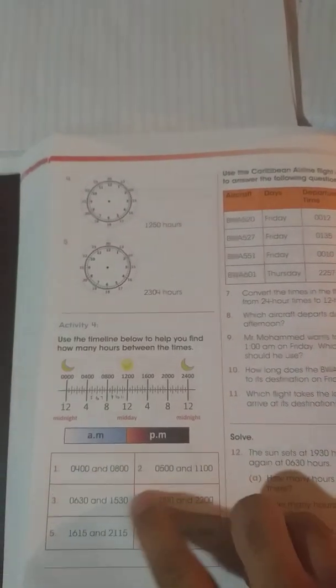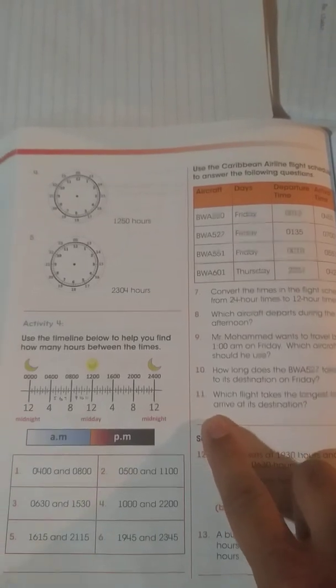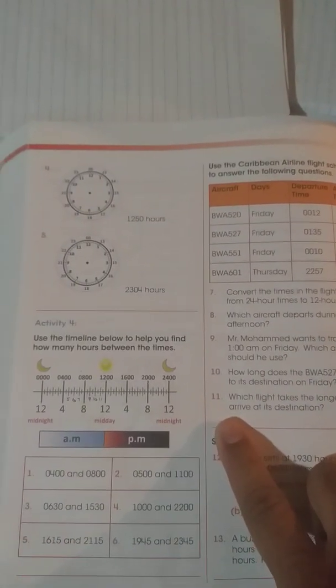So I just did the first 3 for you. What I want you to do is do the balance up till number 11. And we will correct this at 10 o'clock on Zoom.